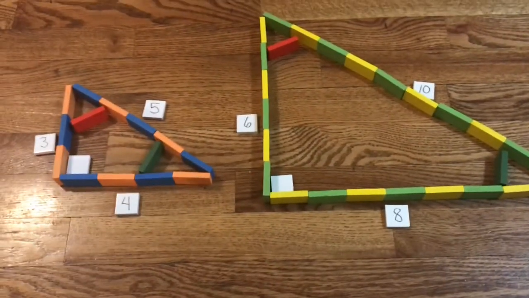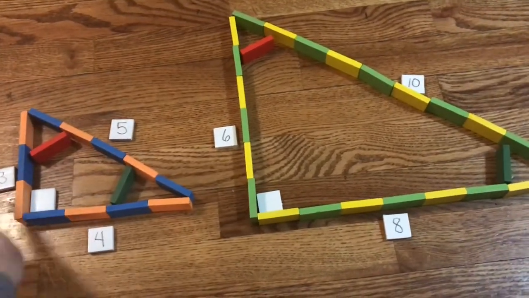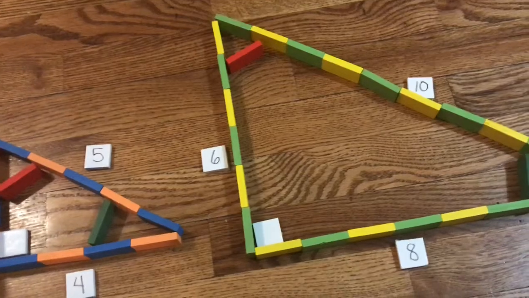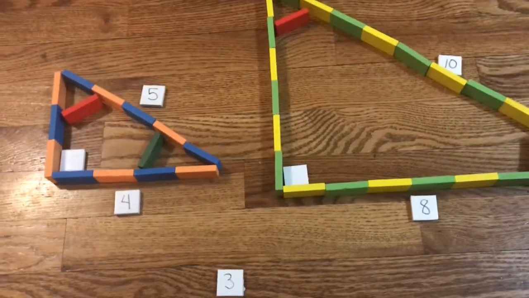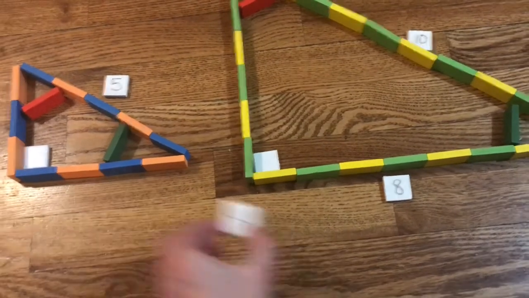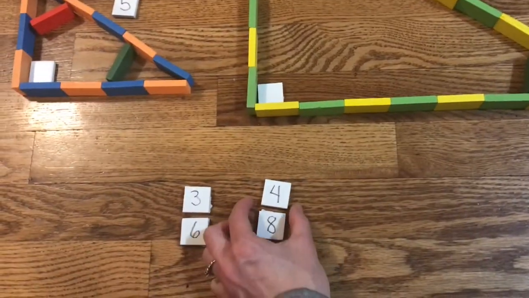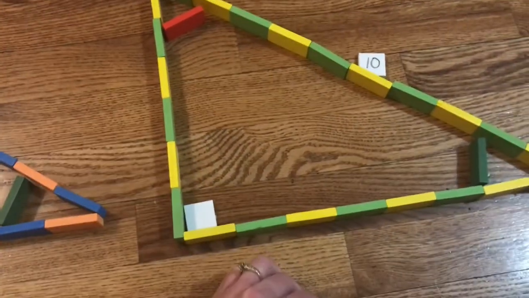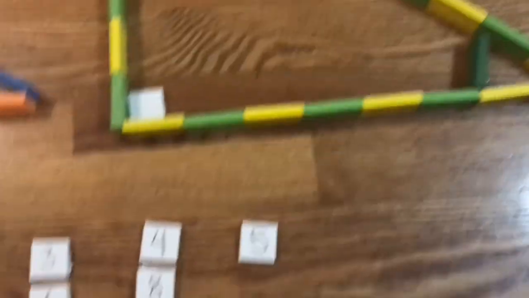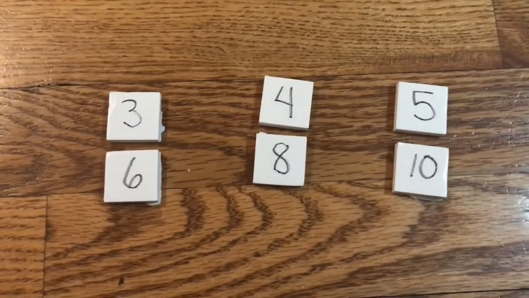So these are proportional, because if you take 3 over 6, and you take 4 over the corresponding side, which is 8, and you take 5 over the corresponding side, 10, all of those fractions would reduce to what?